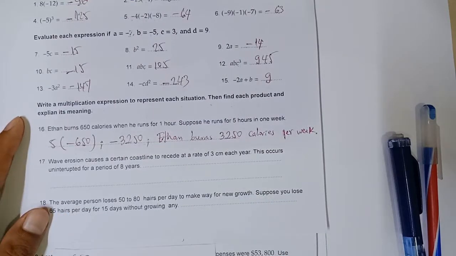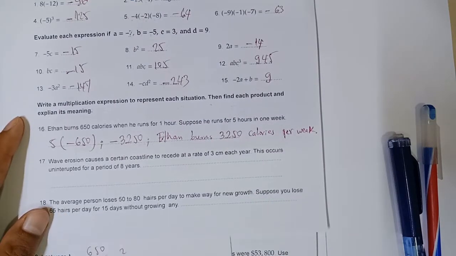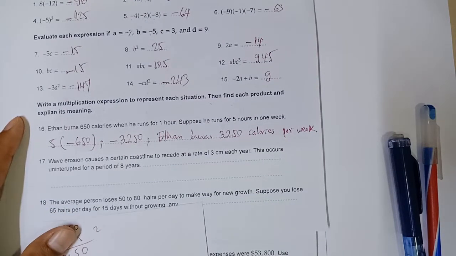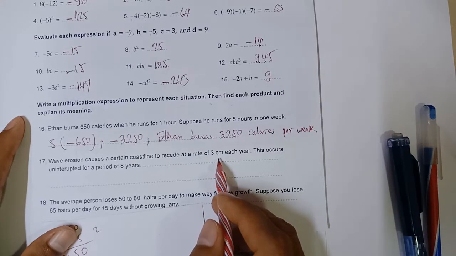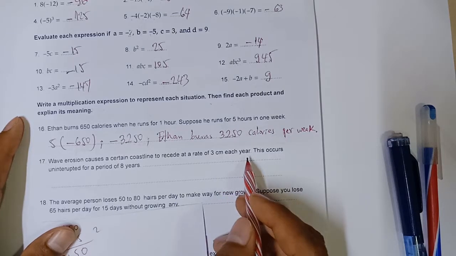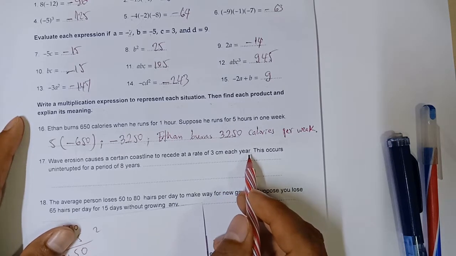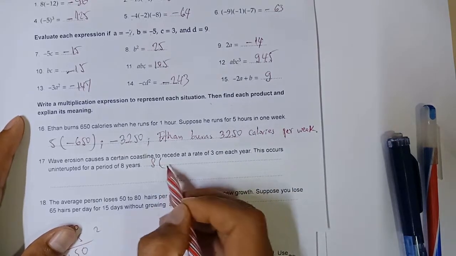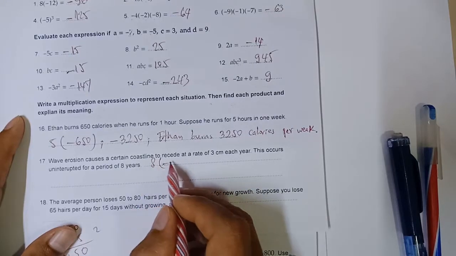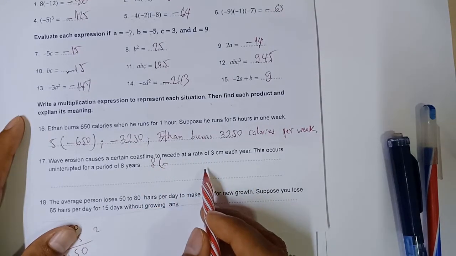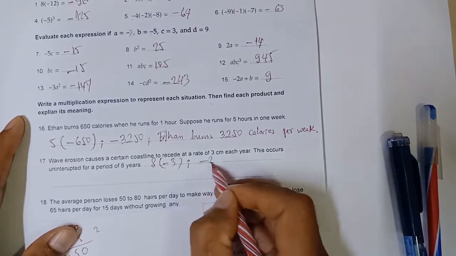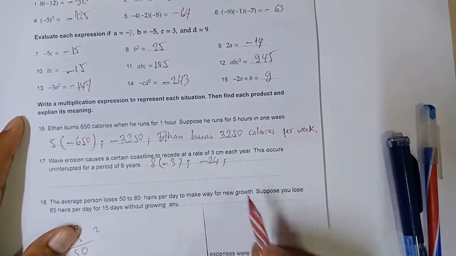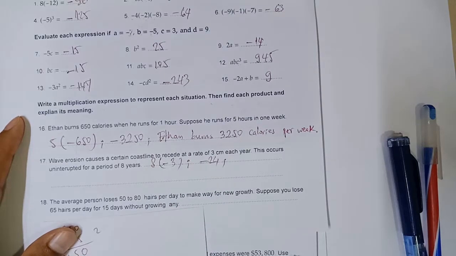Okay, this is talk about erosion. Recede at a rate of 3 centimeters each year. It occurs over 8 years. Alright, you can write 8. We can recede, which means minus, 3. That's the expression, and then minus 24. That's the product of the expression.